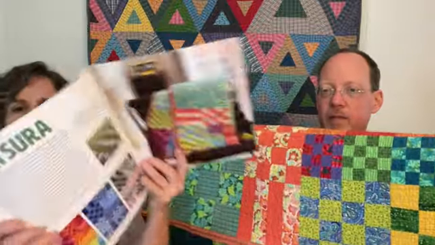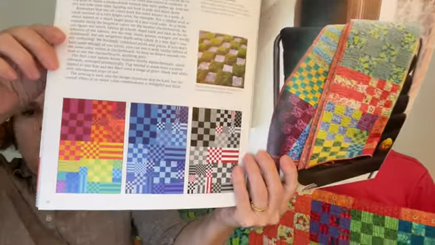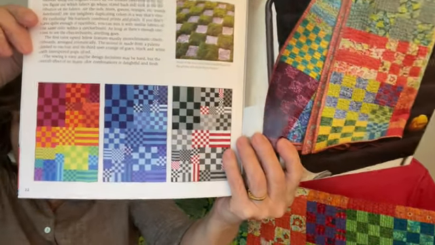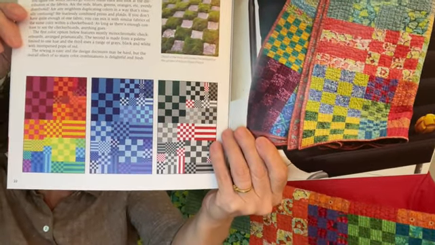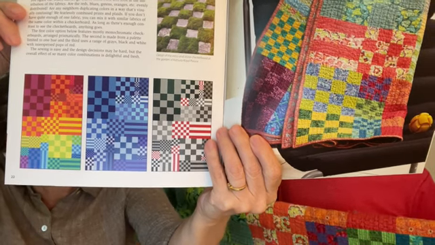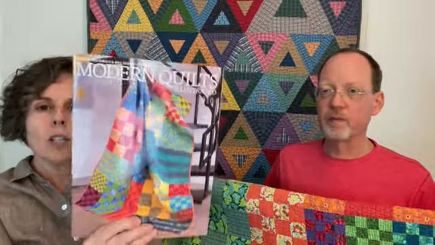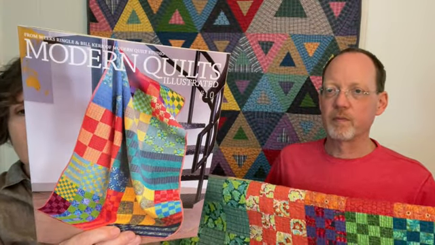Let me just give you the picture. Probably the illustration is the easiest to see. So you can see from the color variations, and this is in Modern Quilts Illustrated 10, that cover shot shows you can choose to have a lot of contrast, or you can make it softer. And we chose a medium amount of contrast, I would say.